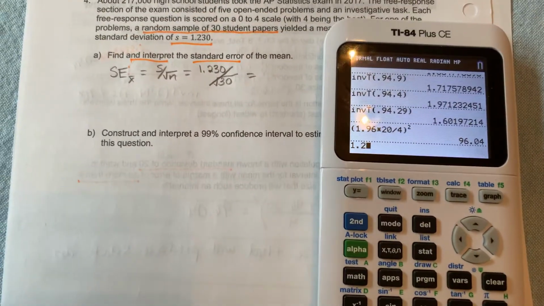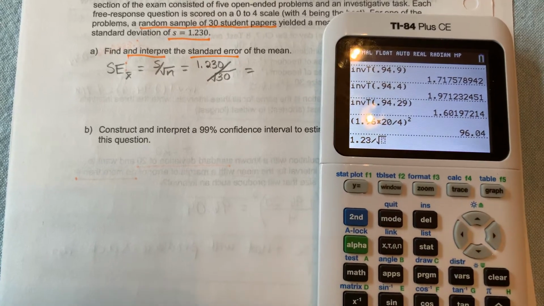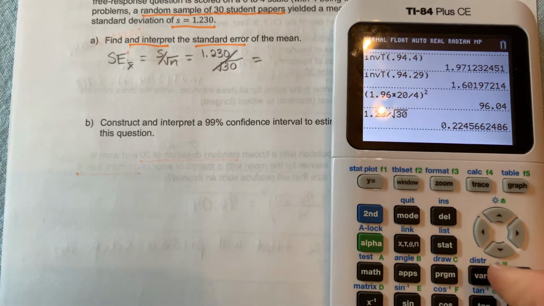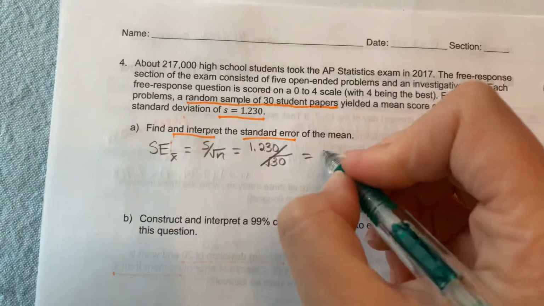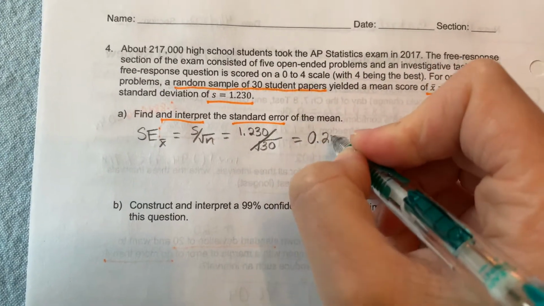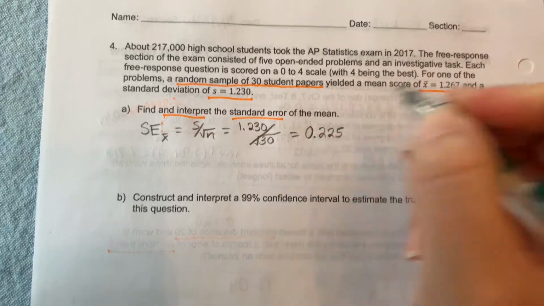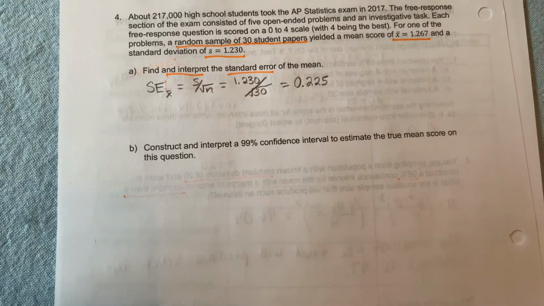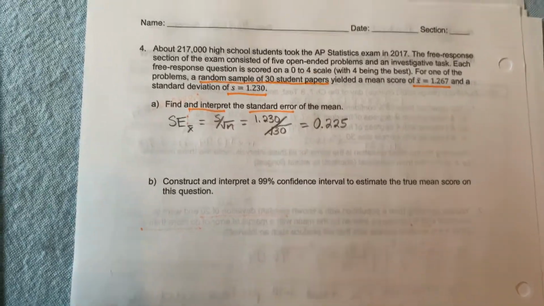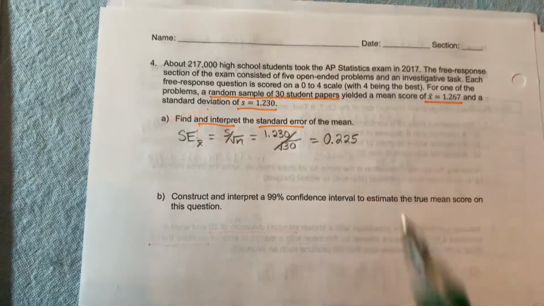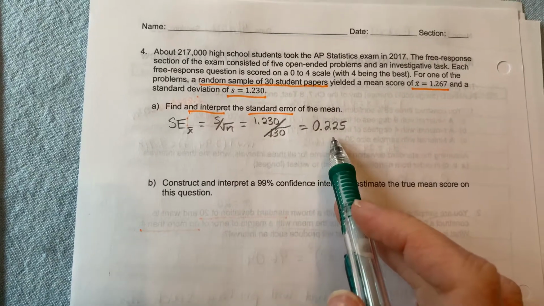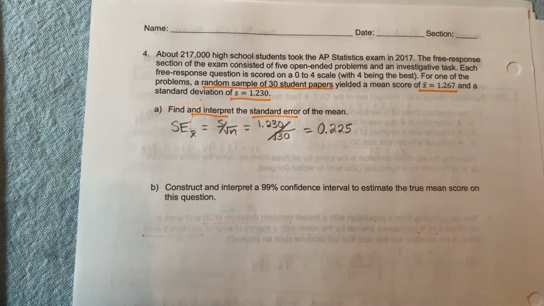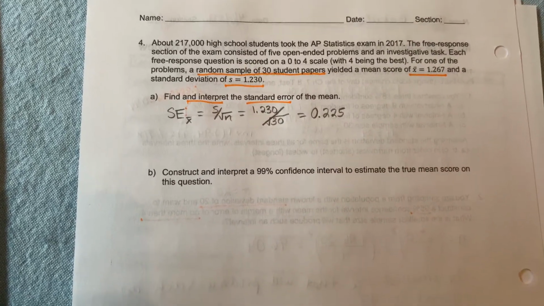Okay, let's plug that into our calculator, see what we get. We have 1.23 divided by the square root of 30. It's 0.225 is probably fine. So a standard error of 0.225. So later when we sketch out our normal, I'm sorry, we won't be sketching out a normal curve for this one. If this were a hypothesis test that we were going to run, this would be the difference between the mean and each of these standard errors above and below the mean on a normal or t distribution, I should say. So it does ask us to interpret.